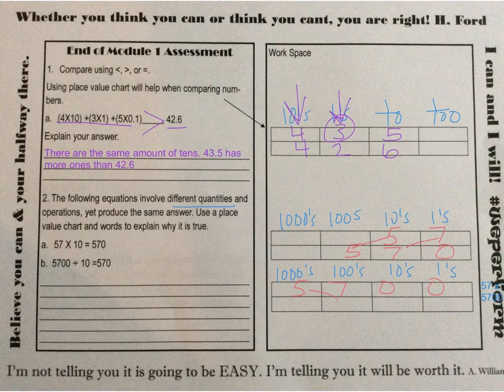This time we're dividing, so that means we move back on our chart. So we have 570, so it is 1/10 as large. So when we write that down, we say 57 times 10 makes a number 10 times as large, while 5,700 divided by 10 makes the number 1/10 as large.